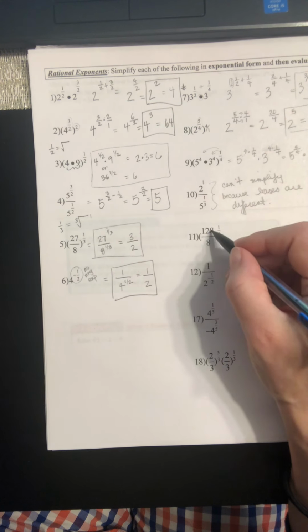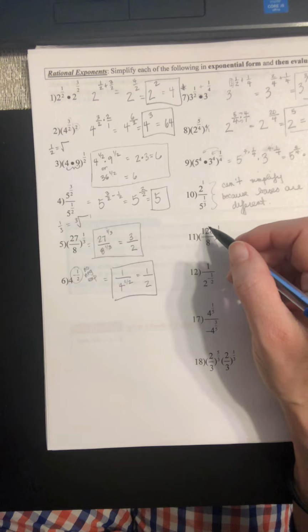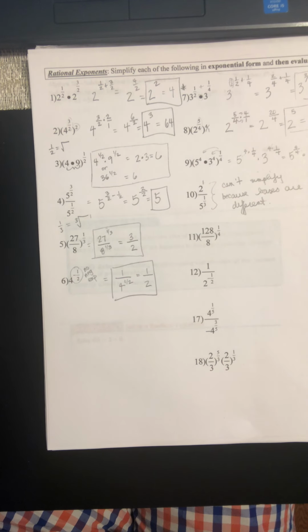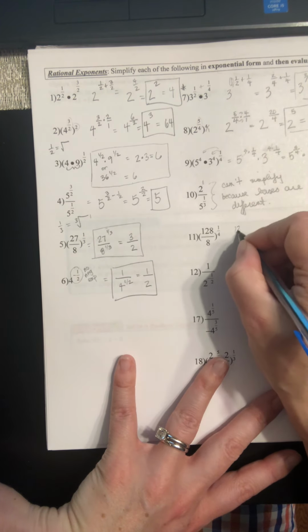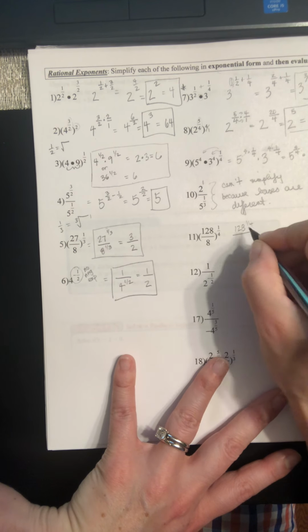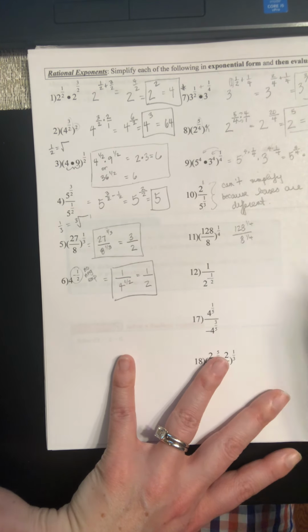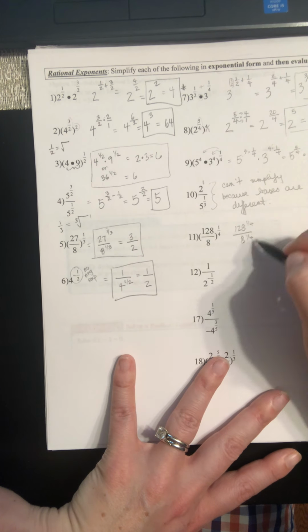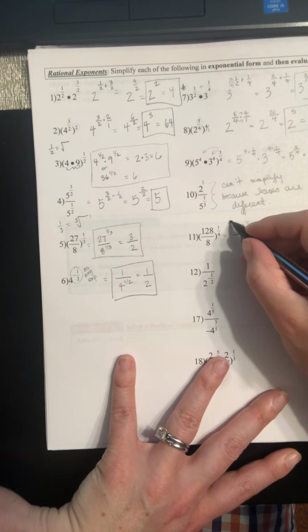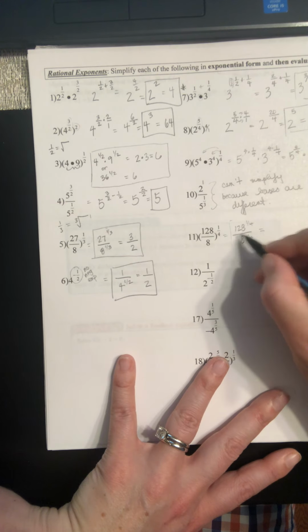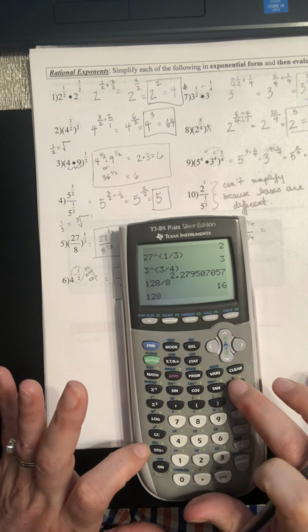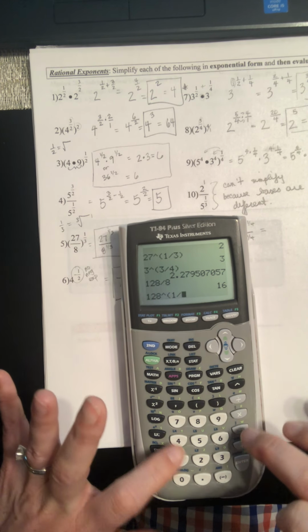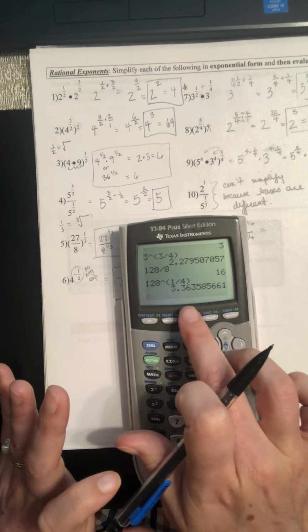Okay, now this guy, you can raise both of those to the 1/4 power, okay? So this would be 128 to the 1/4, and then 8 to the 1/4, okay? That's my simplified exponential form, right? Then when I go to evaluate, I can put this in my calculator, 128 to the 1/4. So let's say 128 raised to the 1/4. That gives me that, okay?